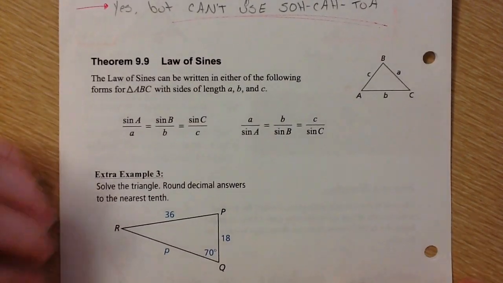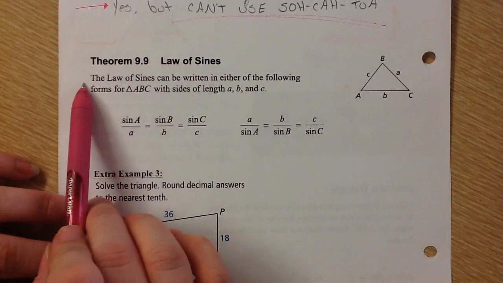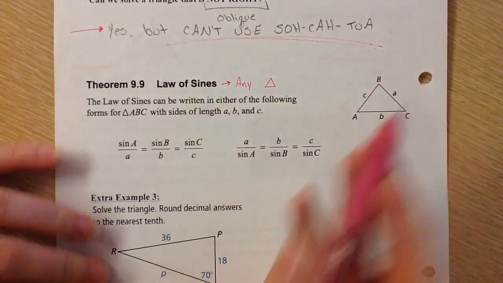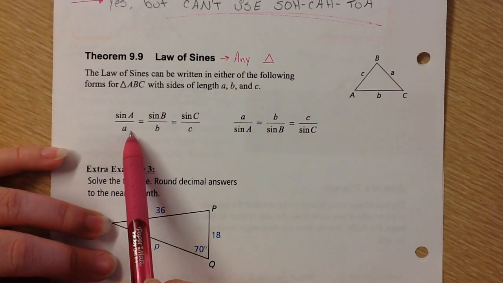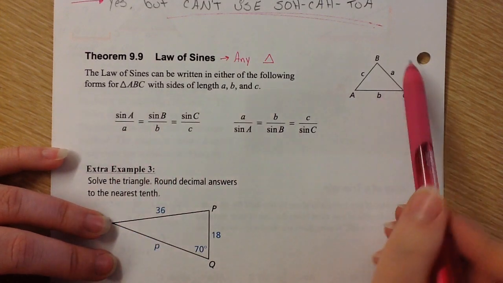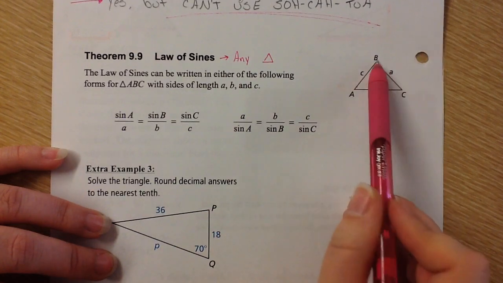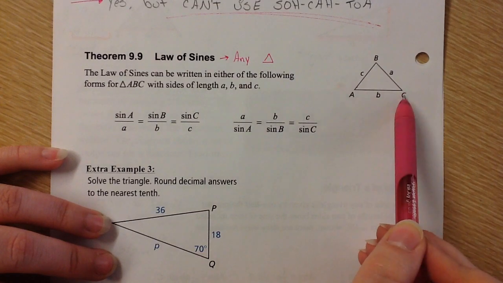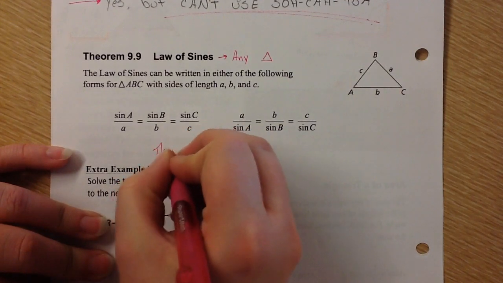What the law of sines tells me, in any triangle, is that the ratio of the side lengths to the sine of their opposite angles are always equal. So the ratio of side A to the sine of A is going to be the same as side B to the sine of angle B, and side C to the sine of angle C. So we can set up these proportions. They are proportional.